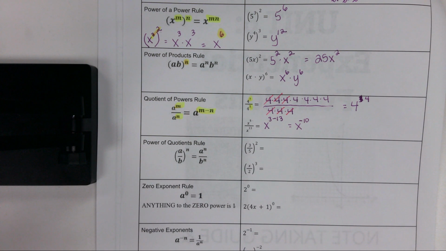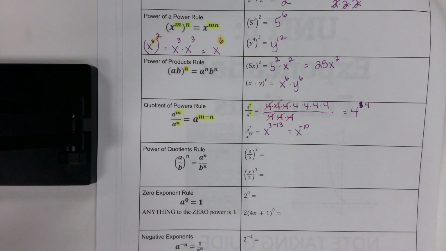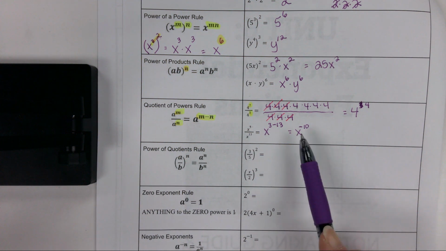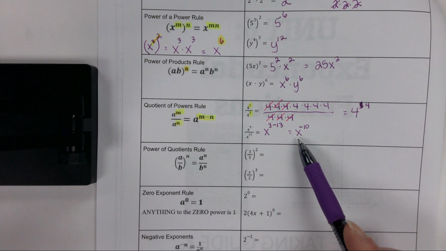Now, I'll show you what that means in a second. Well, maybe you can tell me what that means. What does x to the negative 10 mean? Doesn't it have to be like on top of 1 and on the bottom, x in a positive term? This just means that all the factors of x are on the bottom of the fraction. That's all that means.